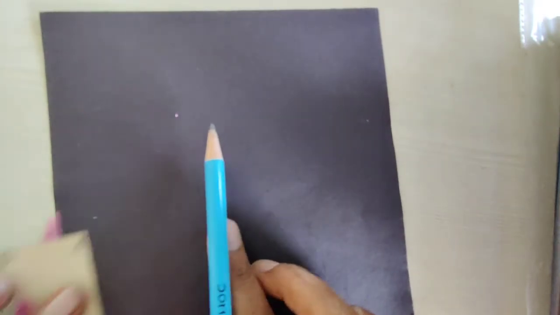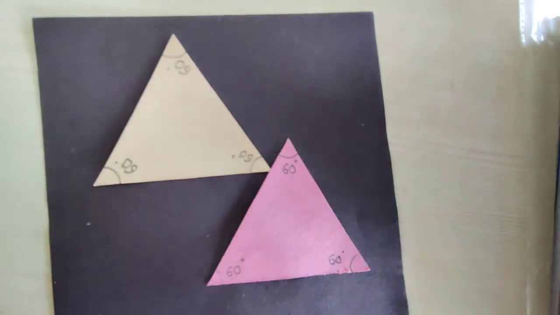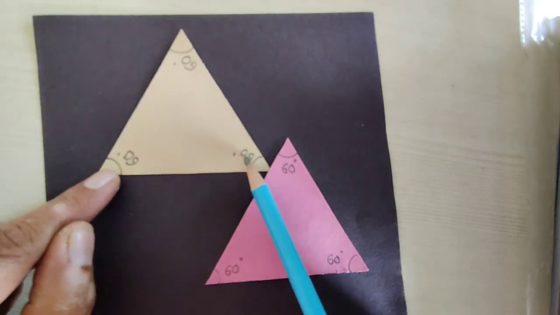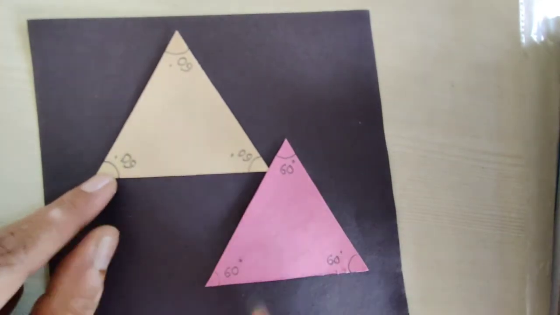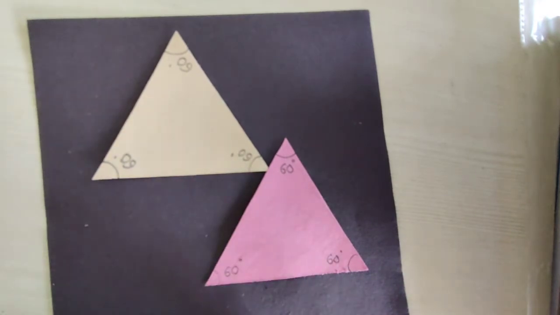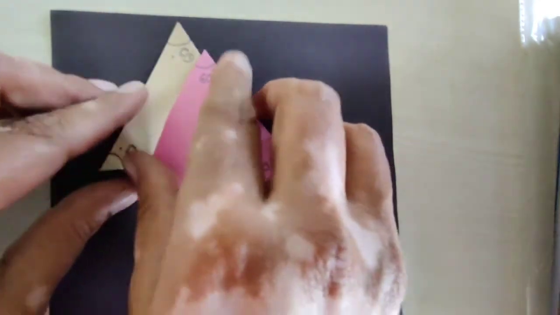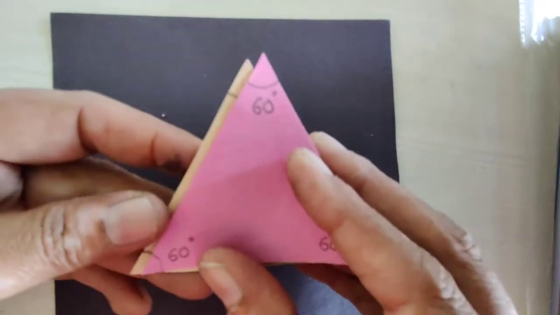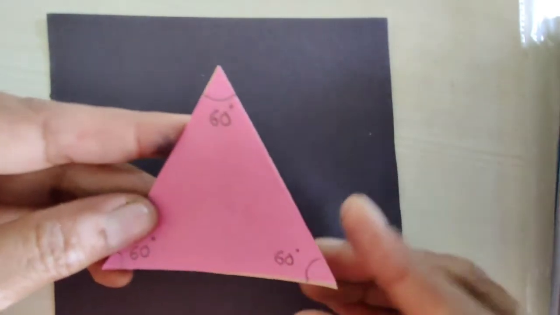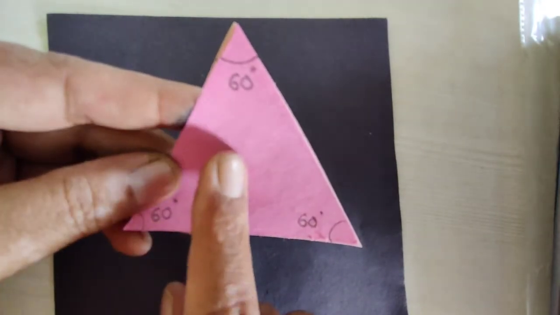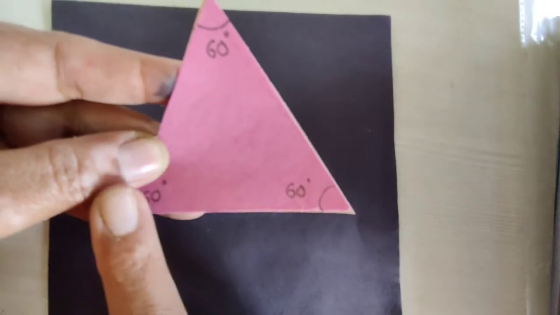Now let us take another triangle. Look here, I have taken two triangles. As it is an equilateral triangle, you can see 60 degree, 60 degree, 60 degree in each. So let us check whether they are congruent or not. For congruency, what did I tell you is necessary? That the length should match with the length. Now let us superpose them. Superposing means overlapping each other. They should hide each other. Now as you could see, when I have superposed the pink one with the cream one, the pink has hidden the cream completely.